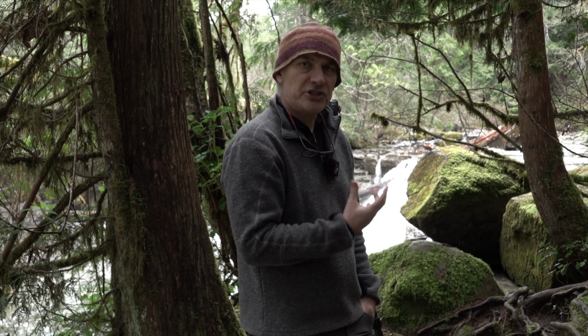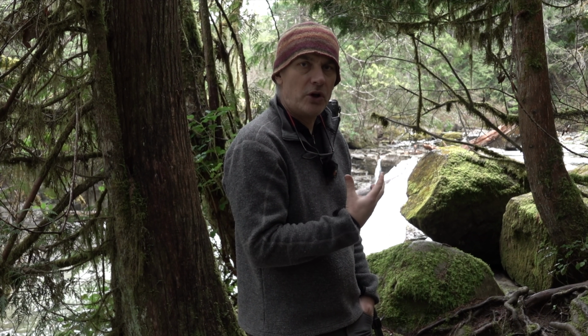So I think what I'm going to have to do here is take some shots with a shutter speed that reflects what I want the waterfall to look like.